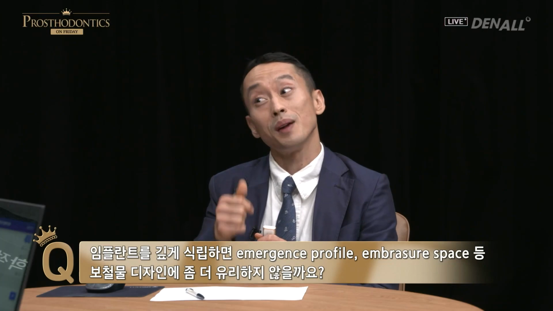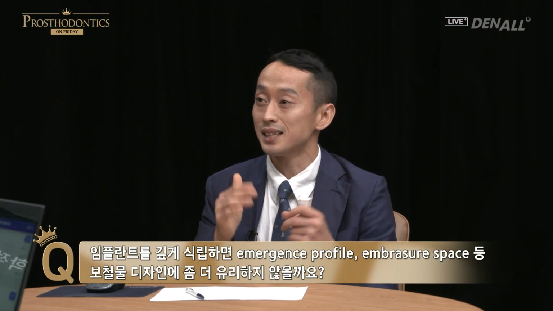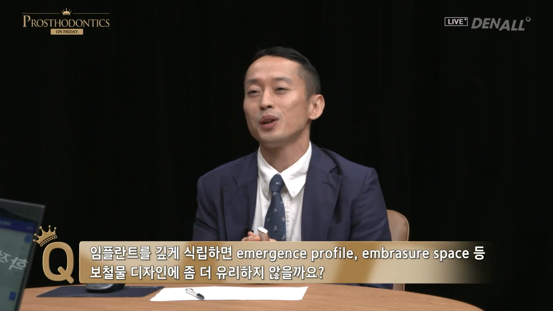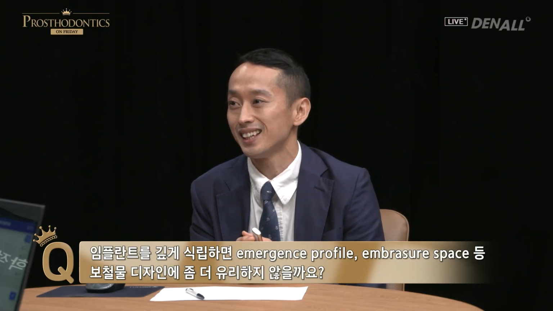Another point I want to mention is if the vertical space is lacking, there are many benefits to tissue level implant. But despite this, bone level implant are more favorable in that case. Thank you.